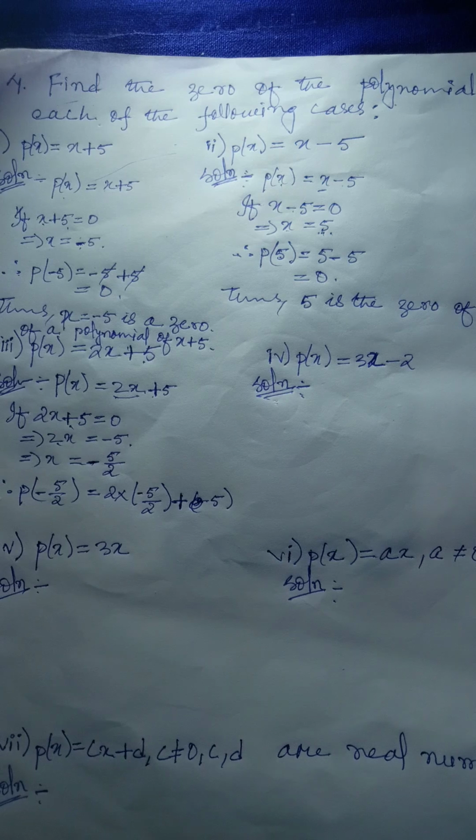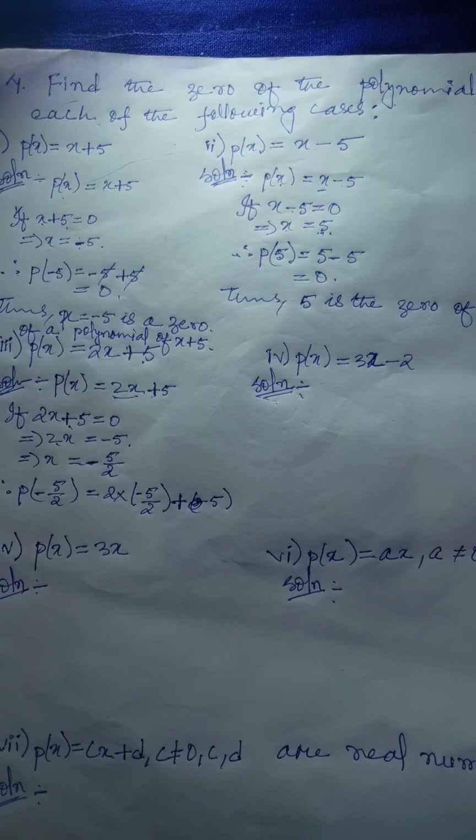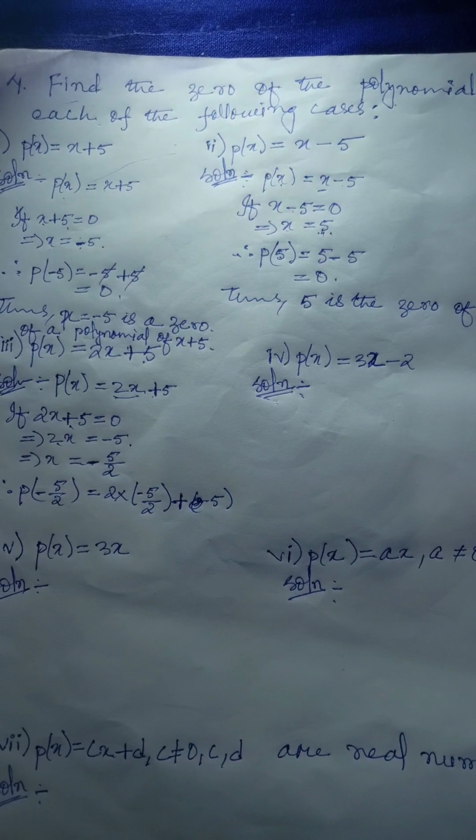Today we'll discuss class 9 maths problem, chapter number 2, exercise 2.2, question number 4. As we can see in the question, we have to find the zeros in each of the given polynomial. So in order to solve the first problem, let us move to Roman number 1.